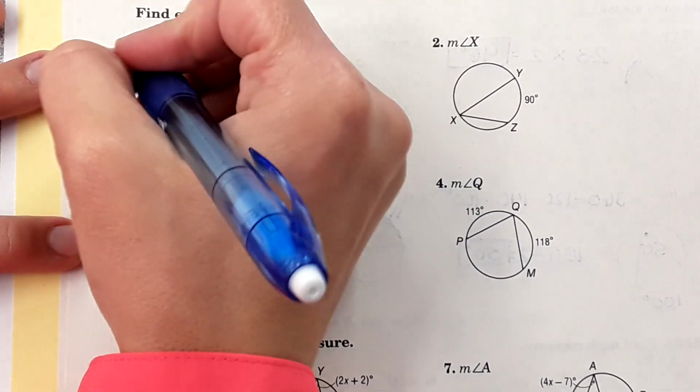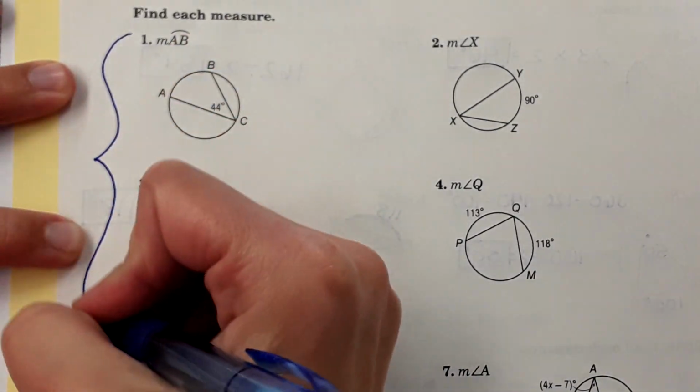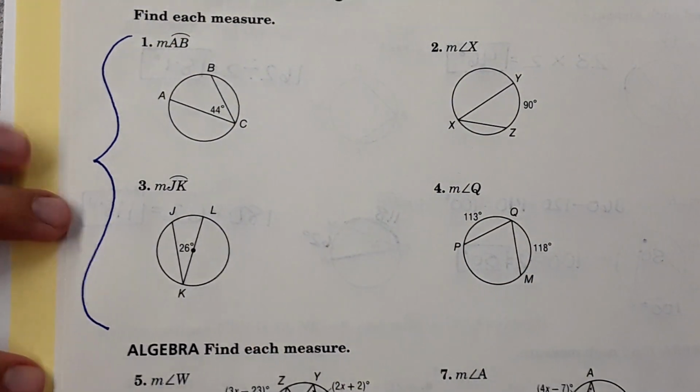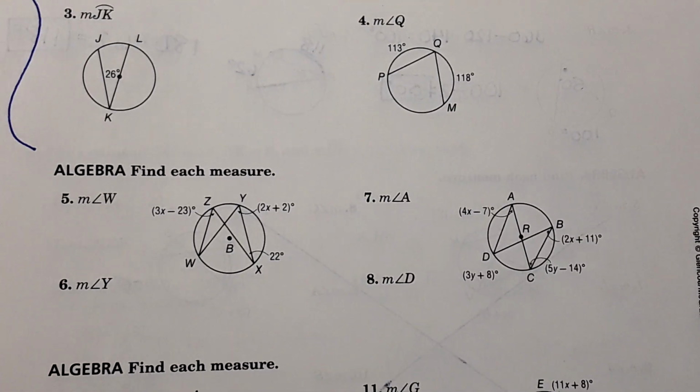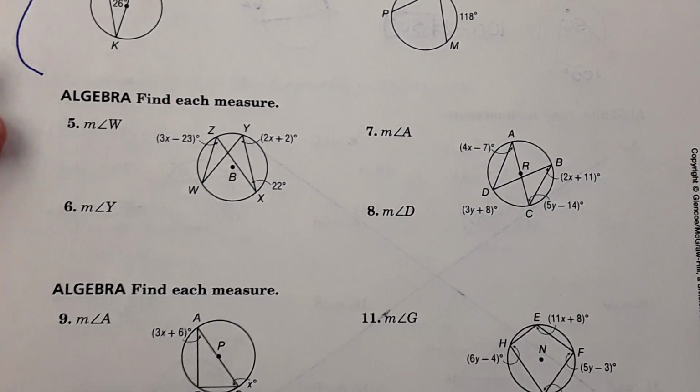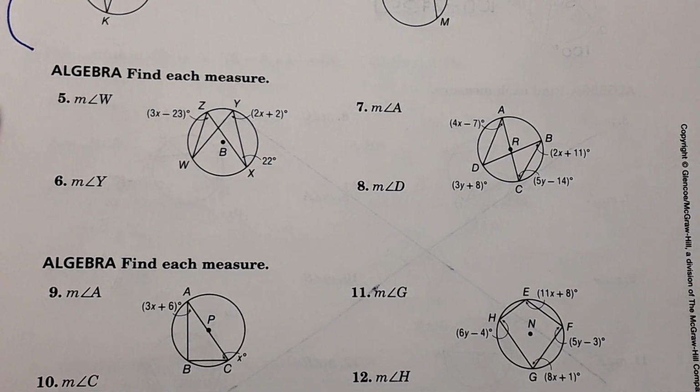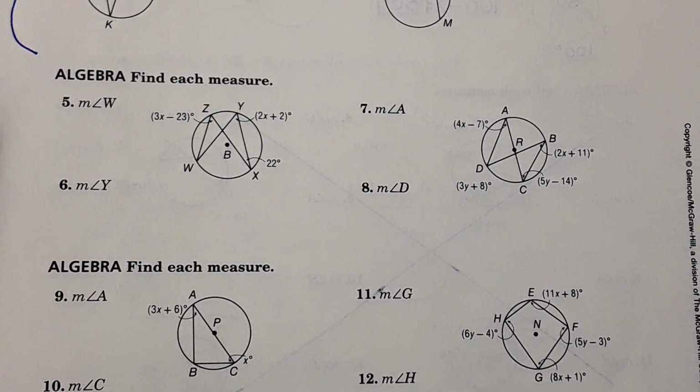Okay, so these were pretty simple. You may get some of them on your homework, but I think you can figure them out on your own. These here, we're going to do an example for each type of problem, starting with number 5.